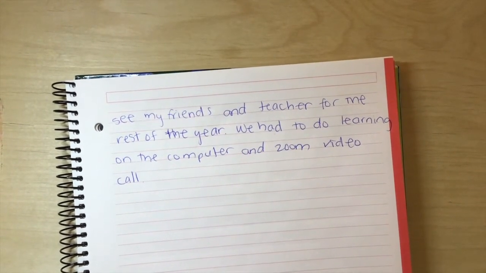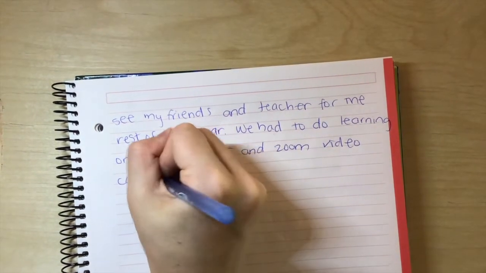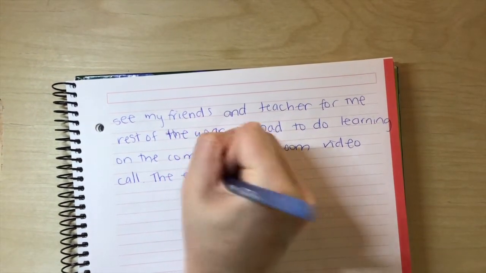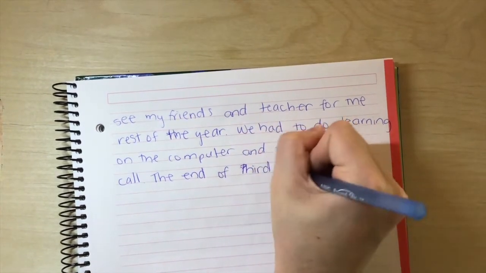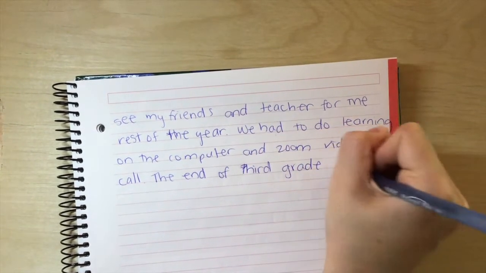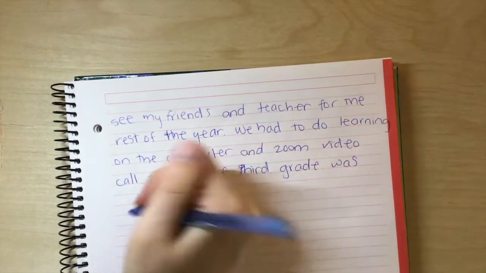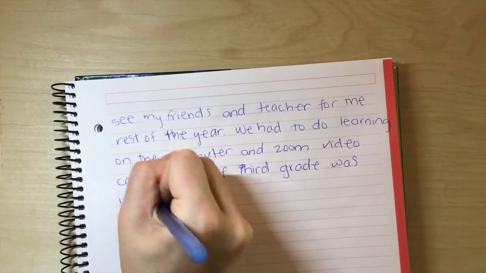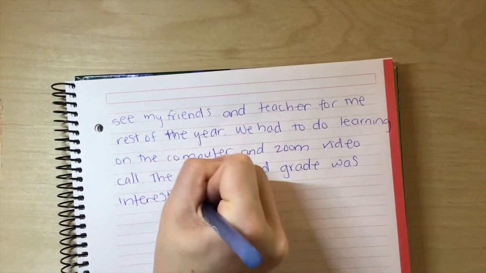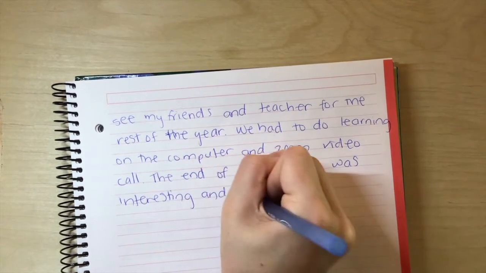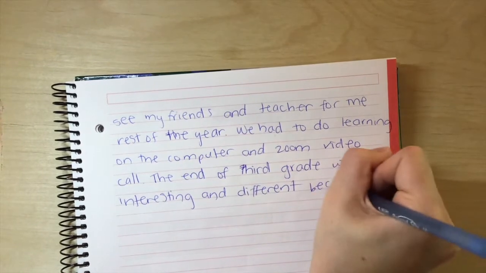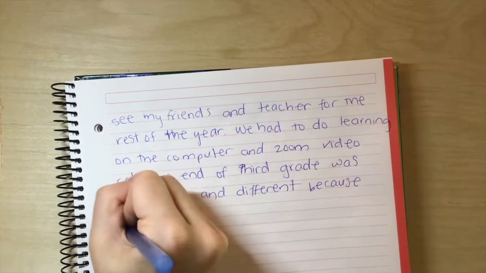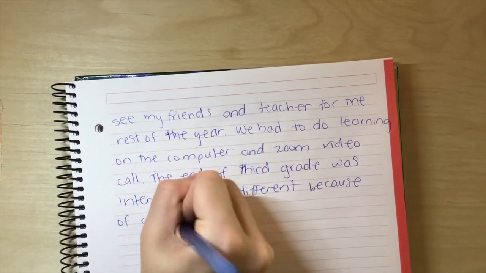Okay, after my supporting details, now I do a conclusion. So I'm going to sum up the main idea. The end of 3rd grade was interesting and different because of COVID-19.